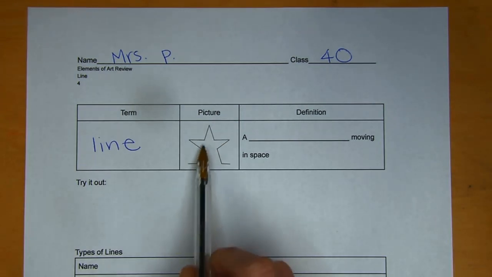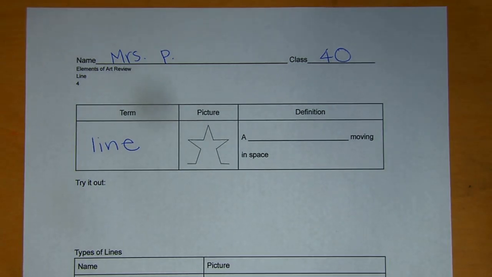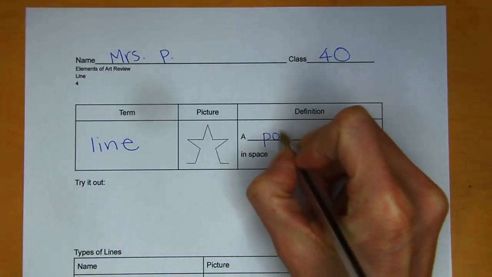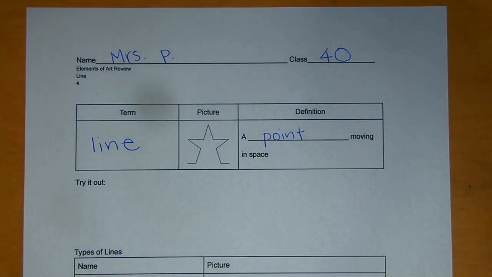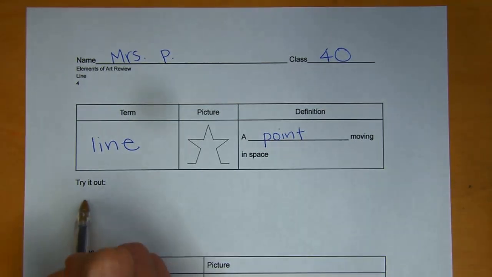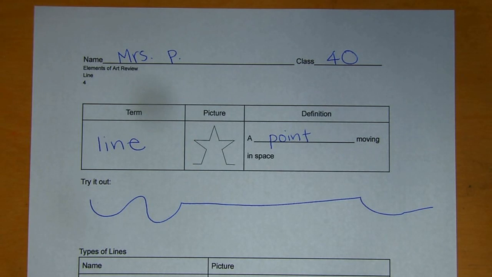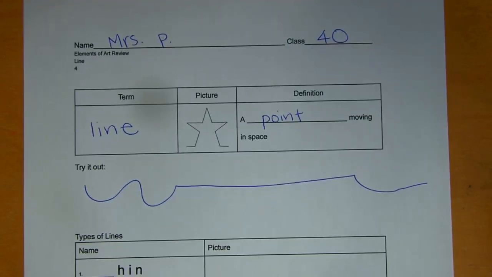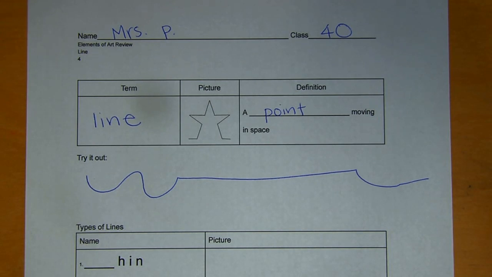And then I have a picture of a line that goes kind of around the outside of a star but continues on. And the definition for a line is quite strange. It is a point moving in space. I always thought, what does that even mean? And then I realized if I put the point of my pencil down and I move it through the space of my paper, I have just made a line. Will you please try it out right here in the space that I've given you? Put your pencil down and make a line by moving that point through the space of your paper.